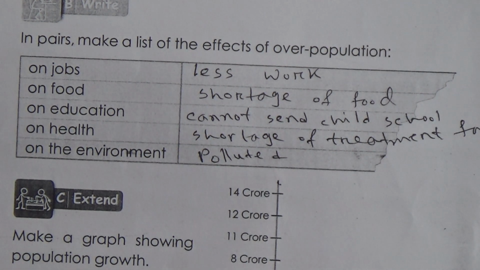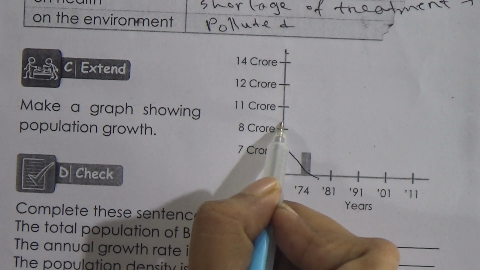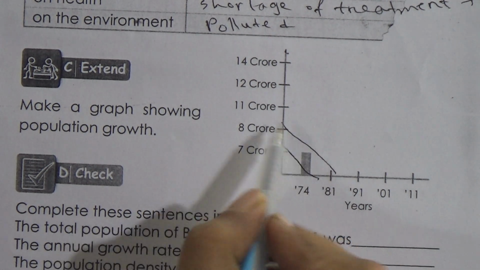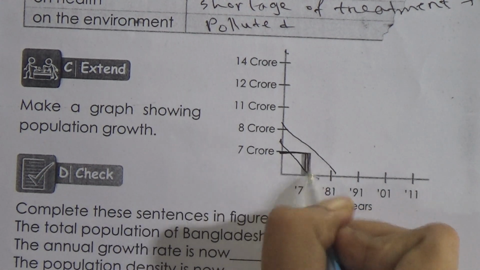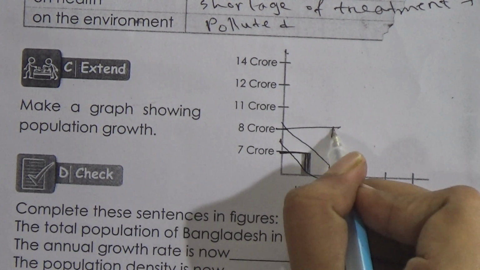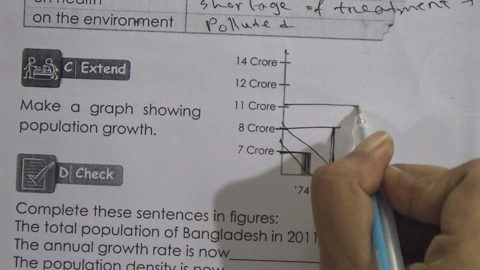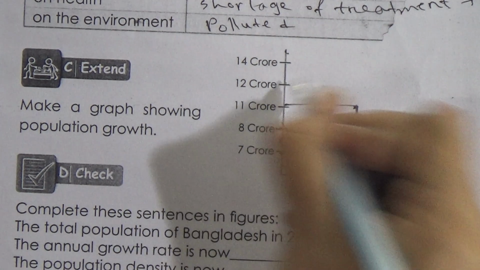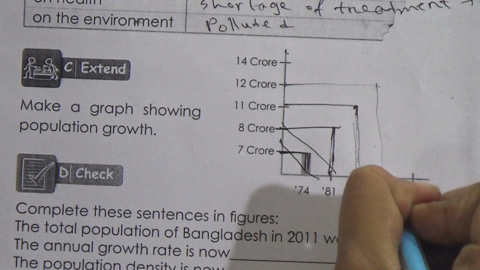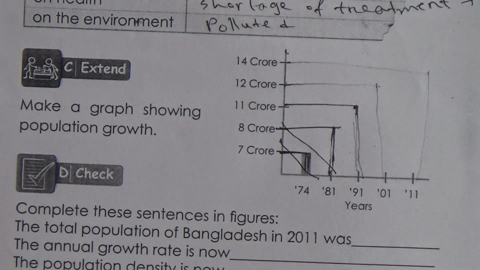So how can we find this out? In 1974, the population was 7 crore, so the graph will be like this. In 1981, it becomes 8 crore, so it will be like this. Then in 1991, it becomes 11 crore. And in 2001, it becomes 12 crore. And 14 crore in 2011. So this is the scenario, boys and girls.